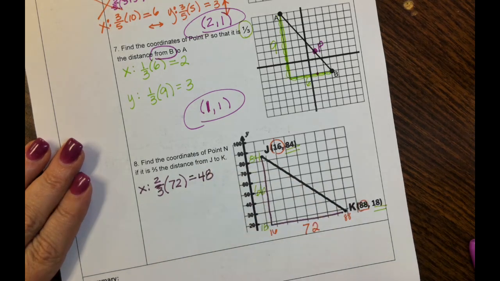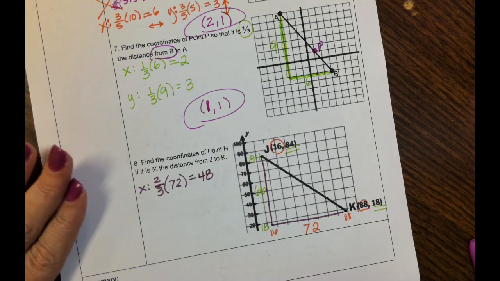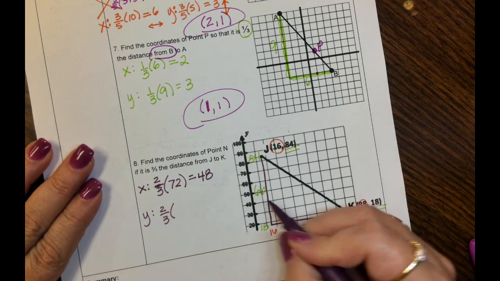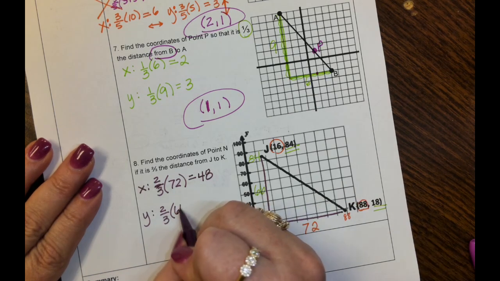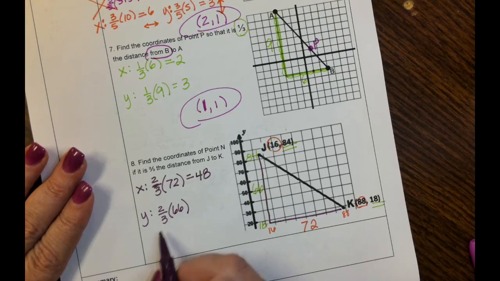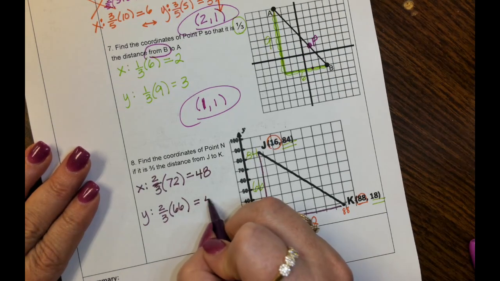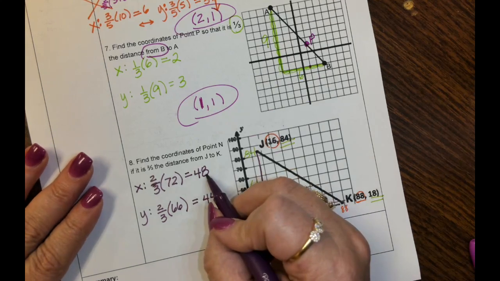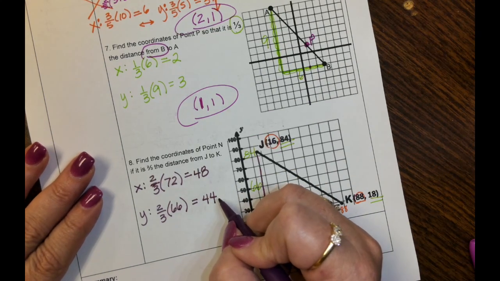We'll deal with where it is in just a second. That's just how far. Y is 2/3 of 66, so 22 times 2 is 44. So it's 48 away horizontally and 44 away vertically. Now from where?